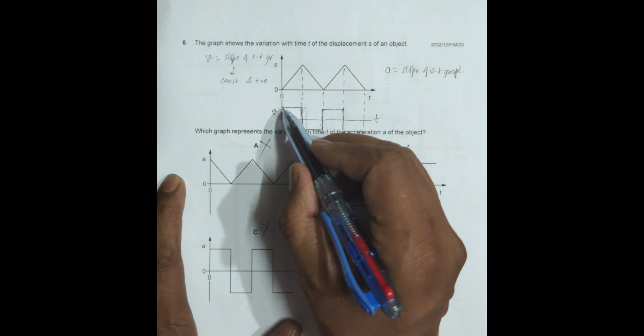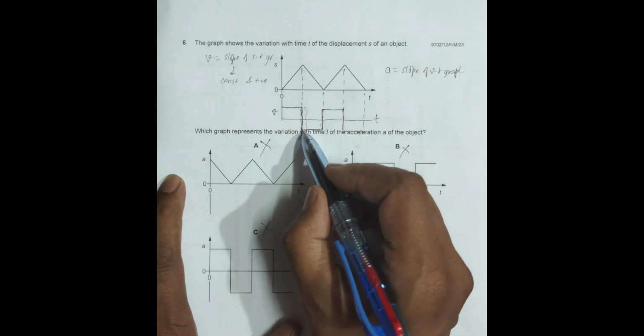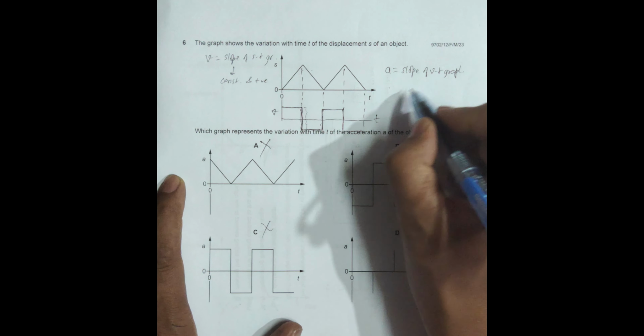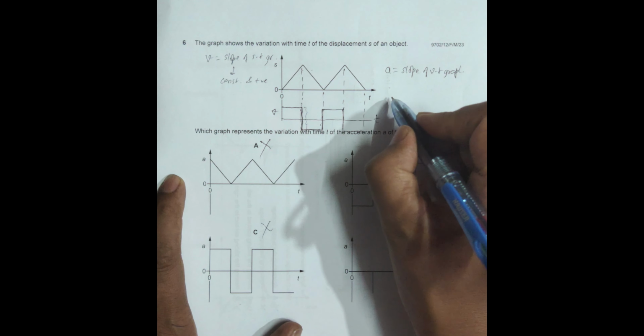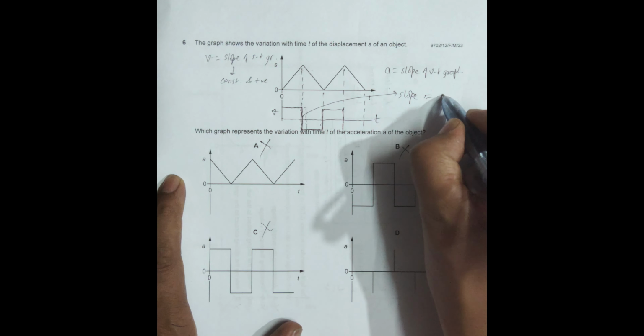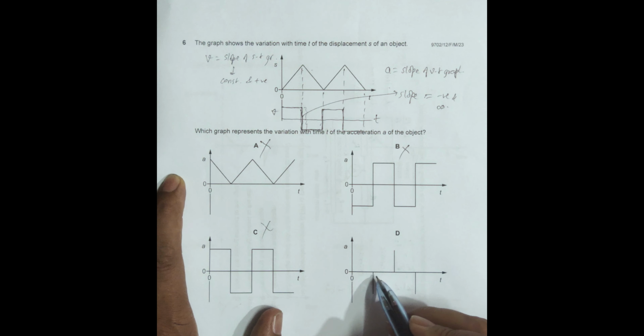So here a is 0, and then here the value of velocity is constant and negative, so a should again be 0. But during this time interval, the slope is infinite. During this interval, the slope is negative and infinite. So the value of a there should be negative and infinite. For that very small time interval, the value of a should be negative and infinite, which is happening here.